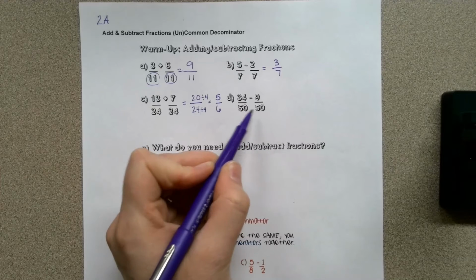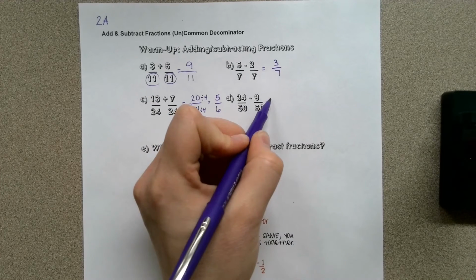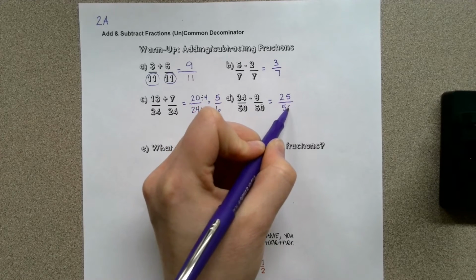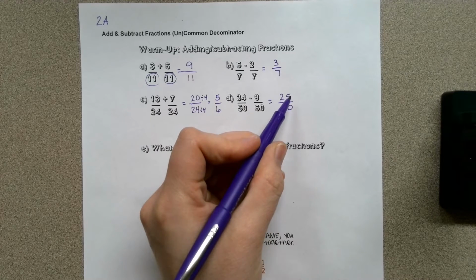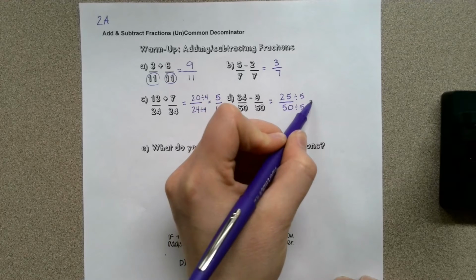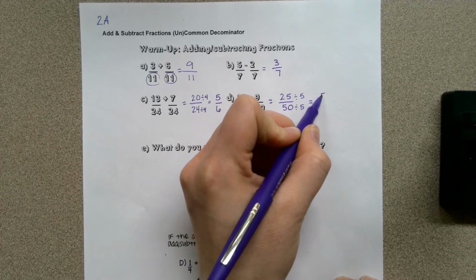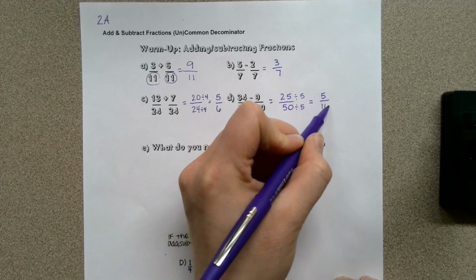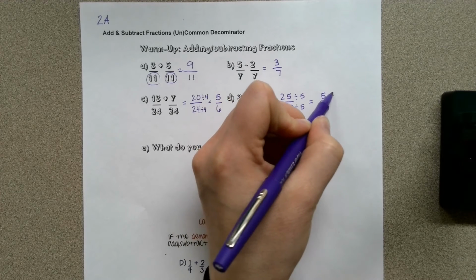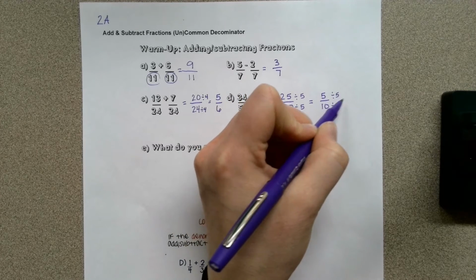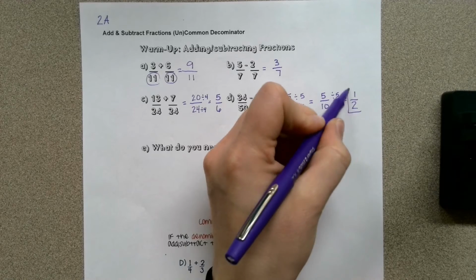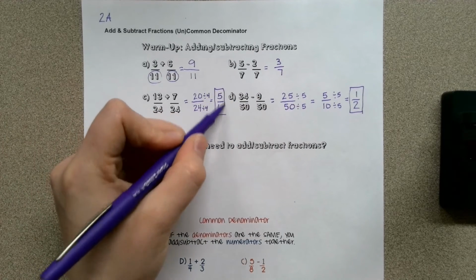For D, again, common denominator, so we're just going to subtract the numerators. 34 minus 9 gives us 25 out of 50. You'll notice one ends in a 0, one ends in a 5, meaning we can divide both of them by 5. So when we do that, 25 divided by 5 gives us 5. 50 divided by 5 gives us 10. And once again, one ends in a 5, one ends in a 0, so we can divide them by 5 again, giving us 1/2 as our final answer. So then we would want to circle that to identify the final answer.